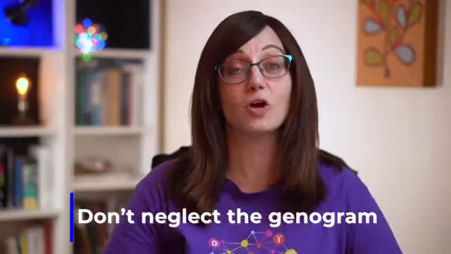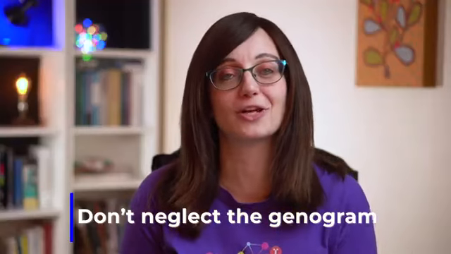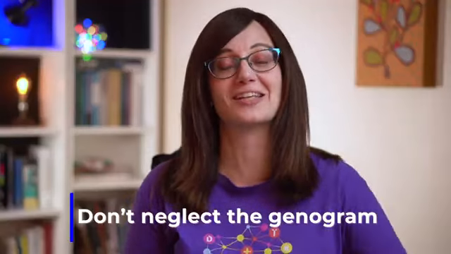Tip 2, remember that people are not silos. We are all part of a family unit and a family system, and that is what the value of the genogram is. So it's really important, don't brush it aside. It's a really significant part of taking your patient history.